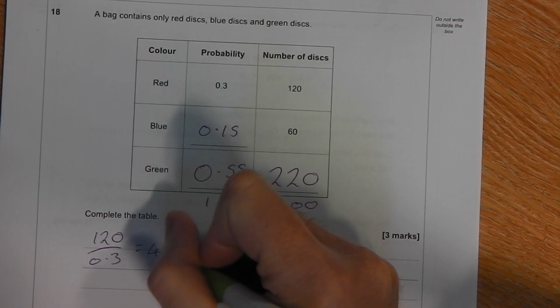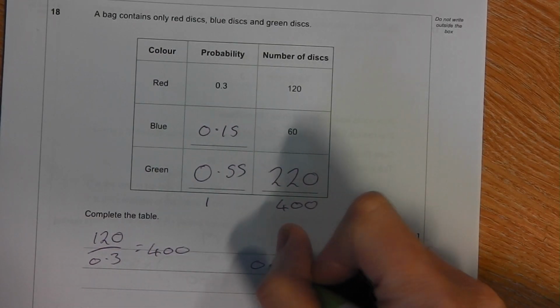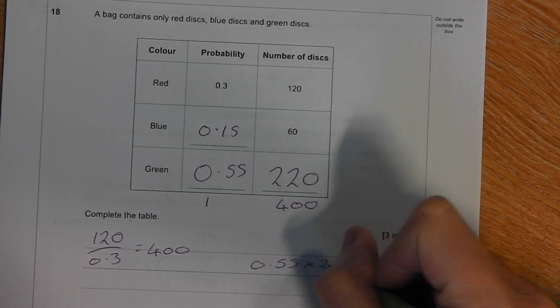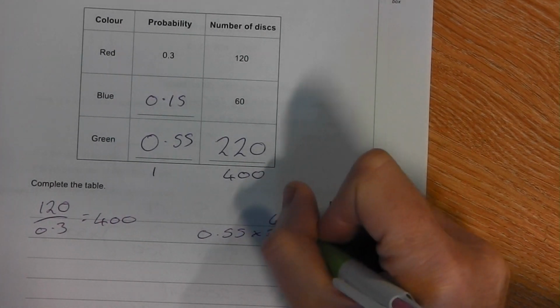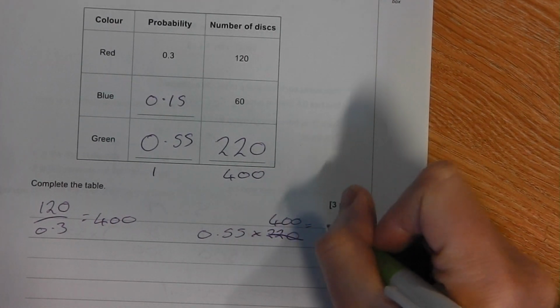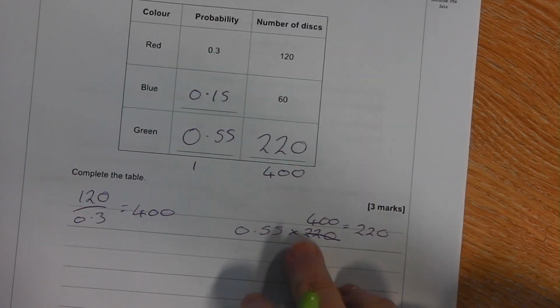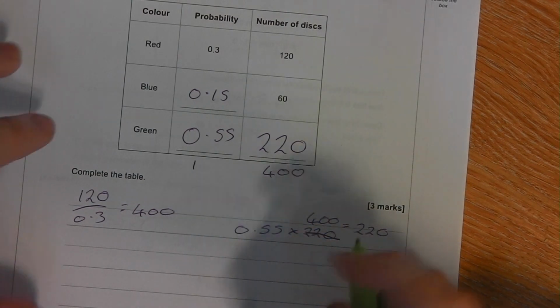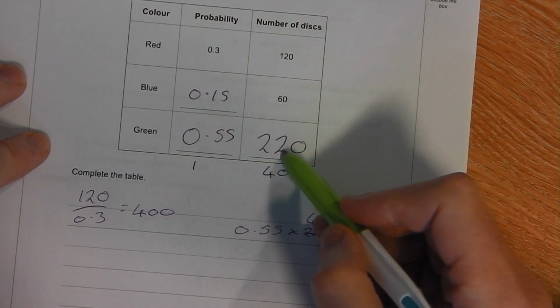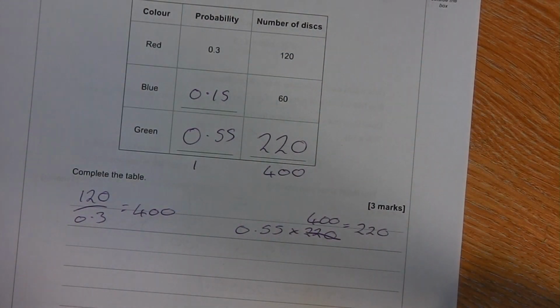That gave us 400, didn't we? And I did 0.55 times 400 equals 220. Sorry, writing the wrong thing down there. That's just showing my working out, but as long as your table is right, you're fine with this one, okay? And of course, 120 plus 60 plus 220 adds up to 400.